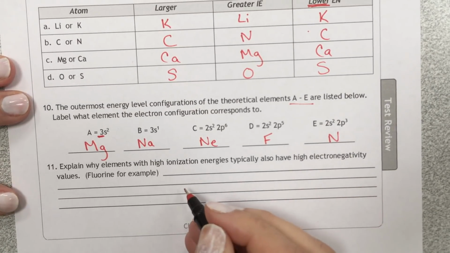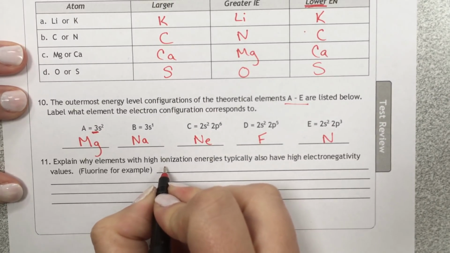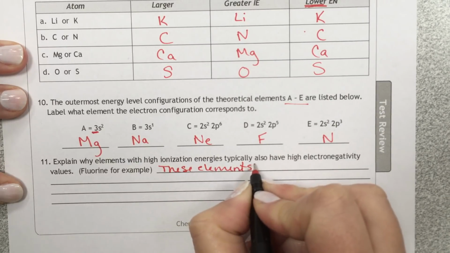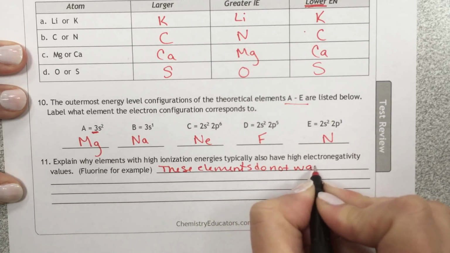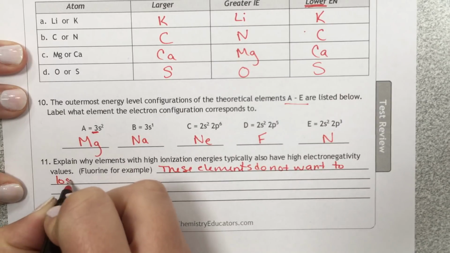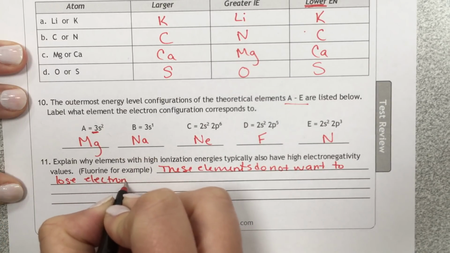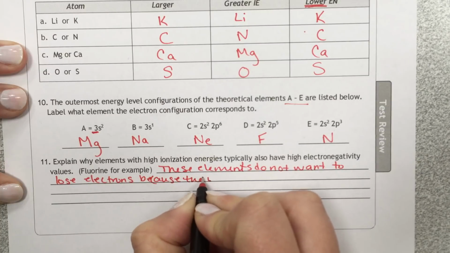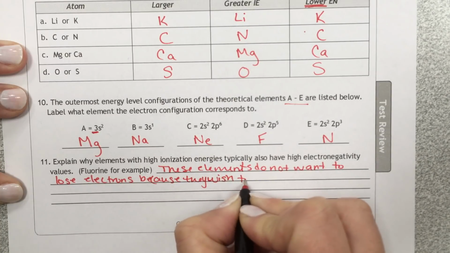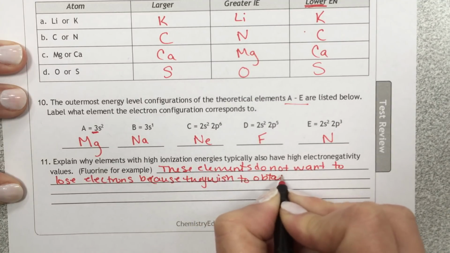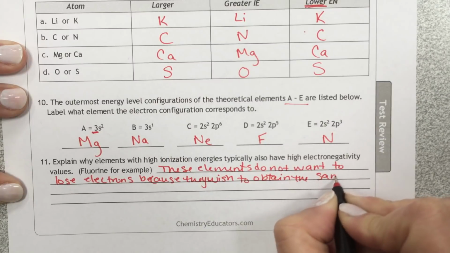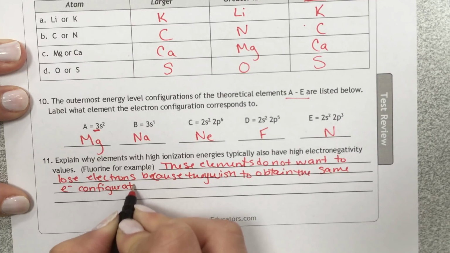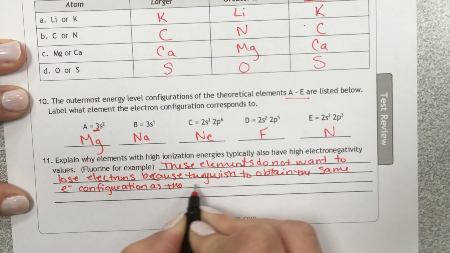So I would explain it by saying that these elements do not want to lose electrons because they wish to obtain the same electron configuration as the noble gases.